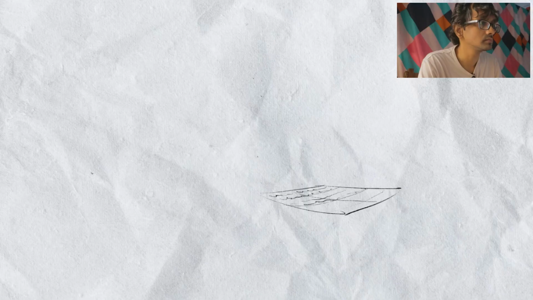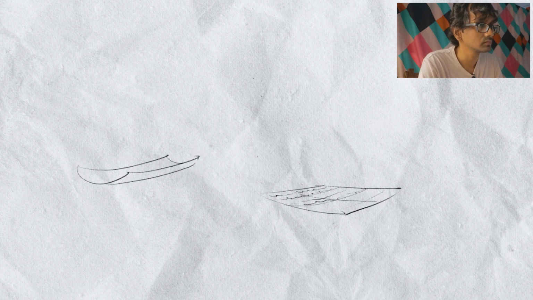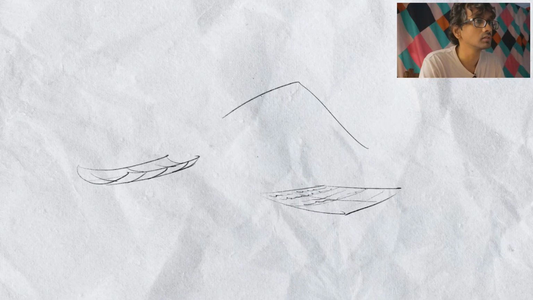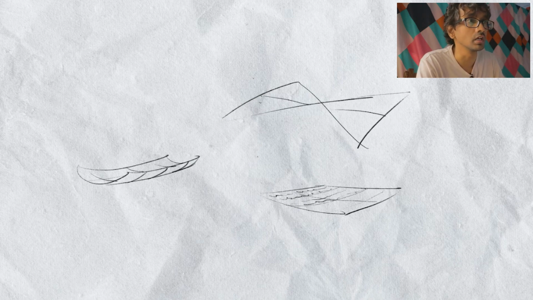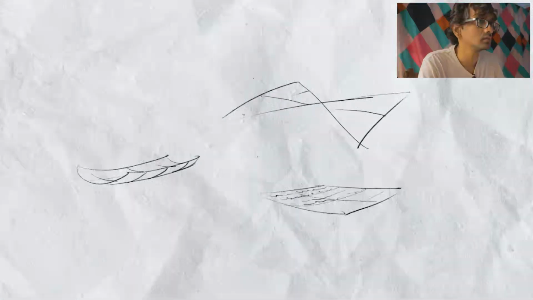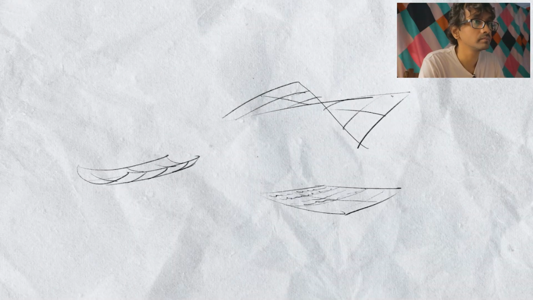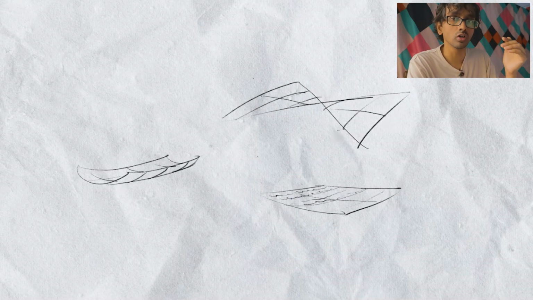Now if you want to curve the paper, how do you structurize that? Simple, okay? The contour lines go something like this. Now let's say I want to fold or twist the paper. The center line will go something like this. So you gotta imagine that.